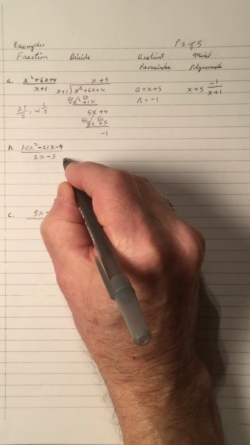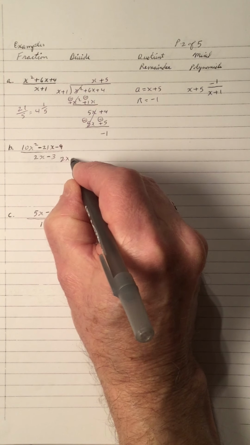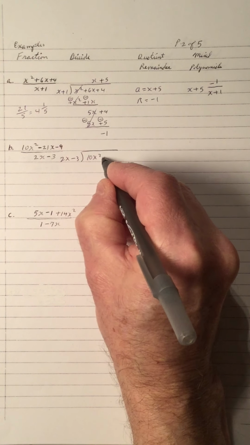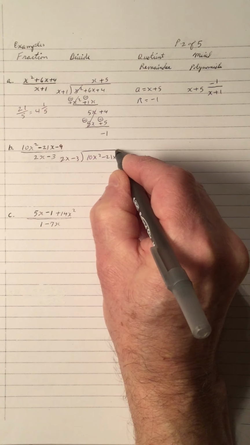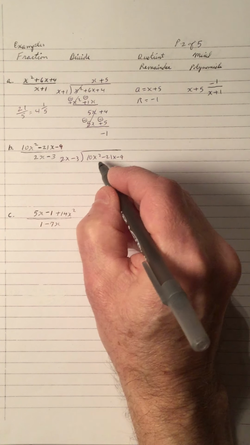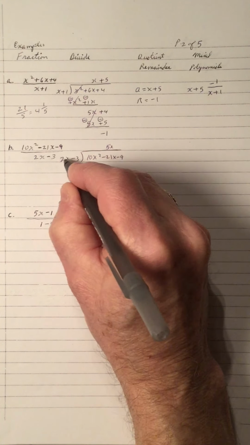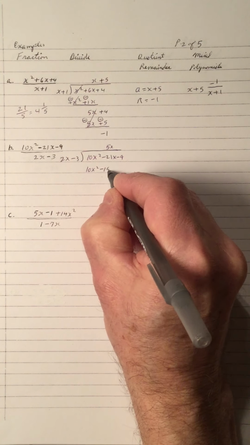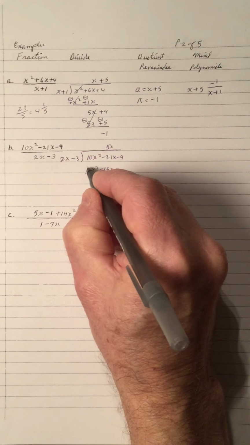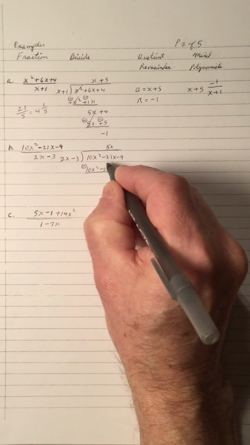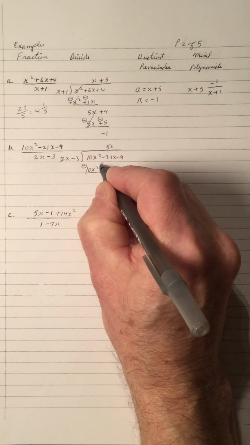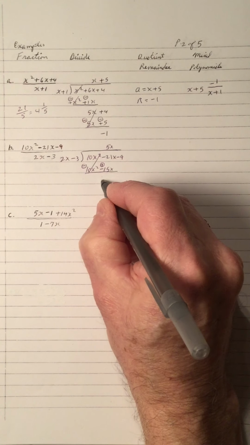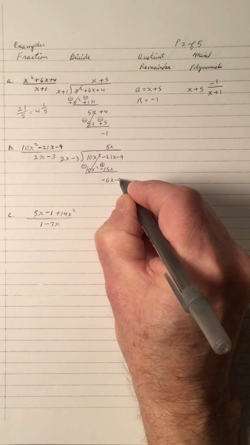B, let's divide this one out. I have 2x minus 3 divided into 10x squared minus 21x minus 9. Let's divide this out. 2x into 10x squared is 5x. Multiply back, 10x squared. Multiply 5x by negative 3, negative 15x. And the positive becomes a negative by adding on the opposite. The negative becomes a positive by adding on the opposite. So positive 10, negative 10, they cancel out. Negative 21 plus 15 is negative 6x, minus 9.